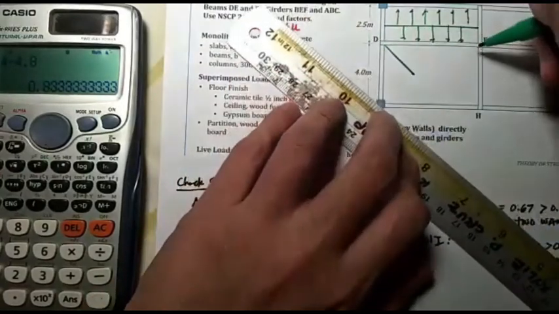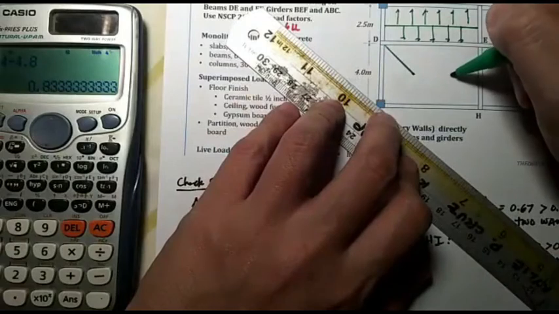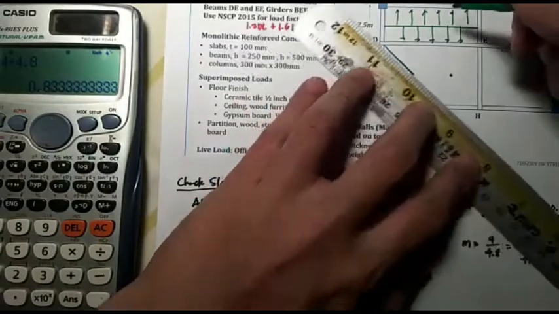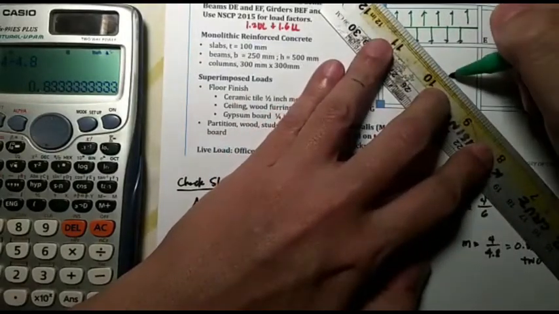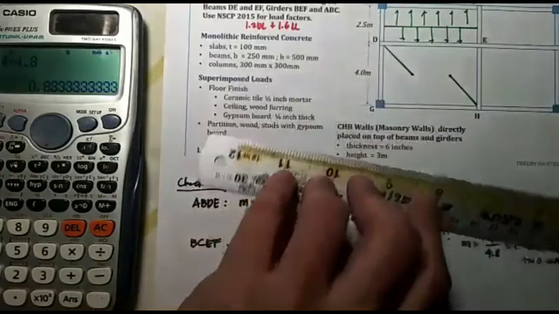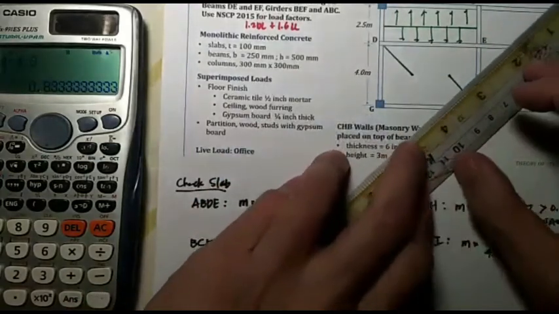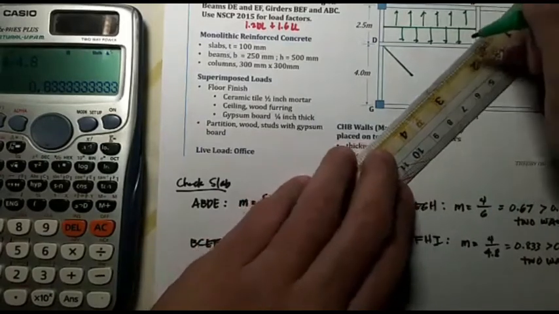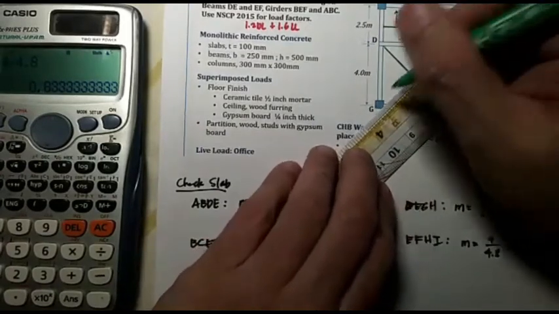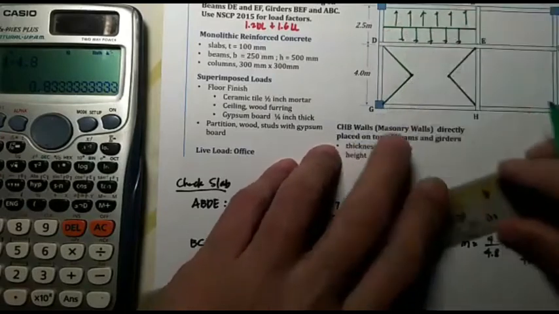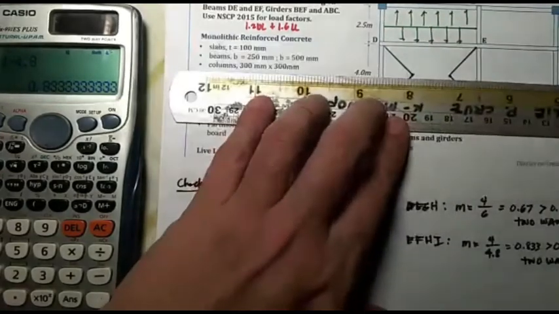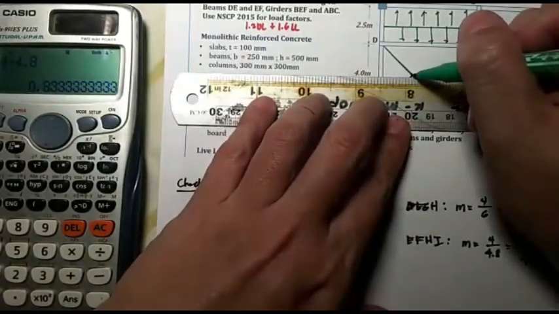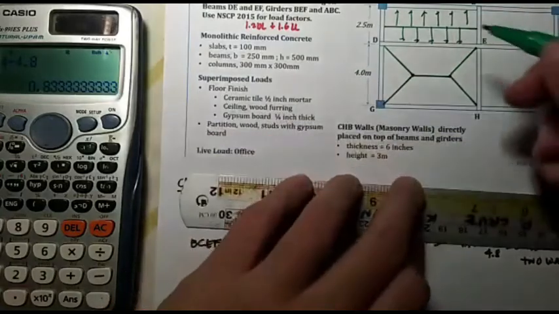So there you have the 45 degrees. Okay, so that will be the distribution of load.